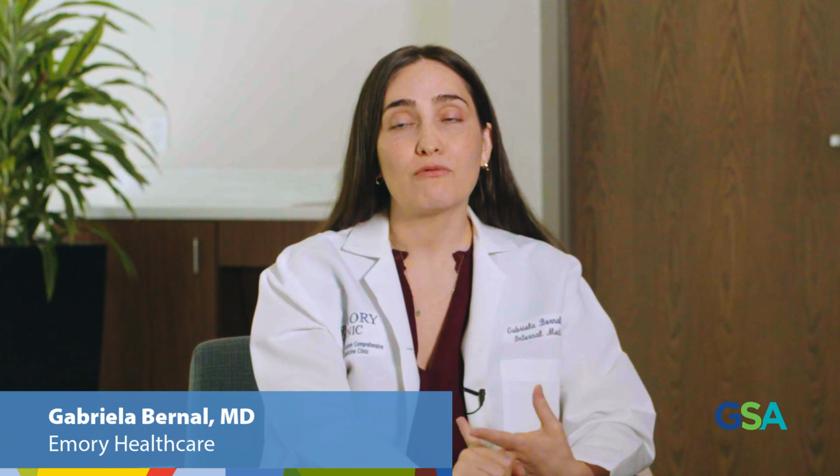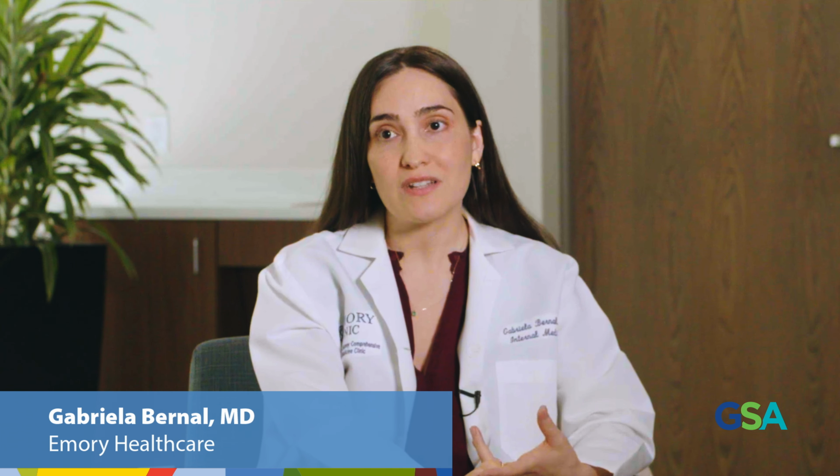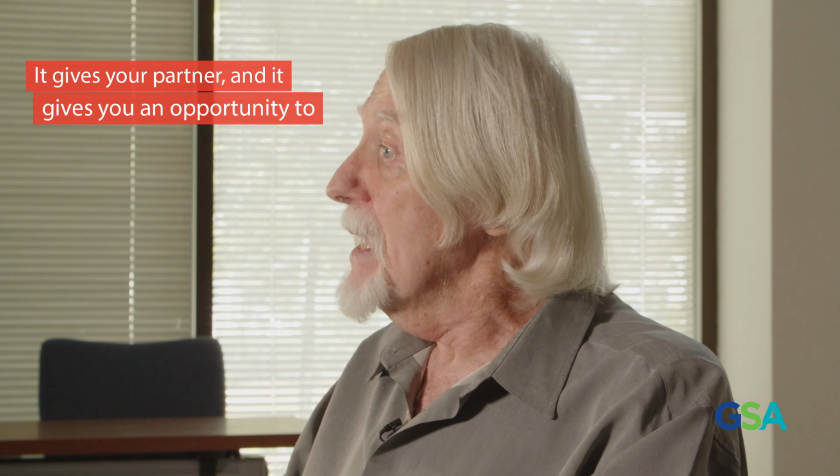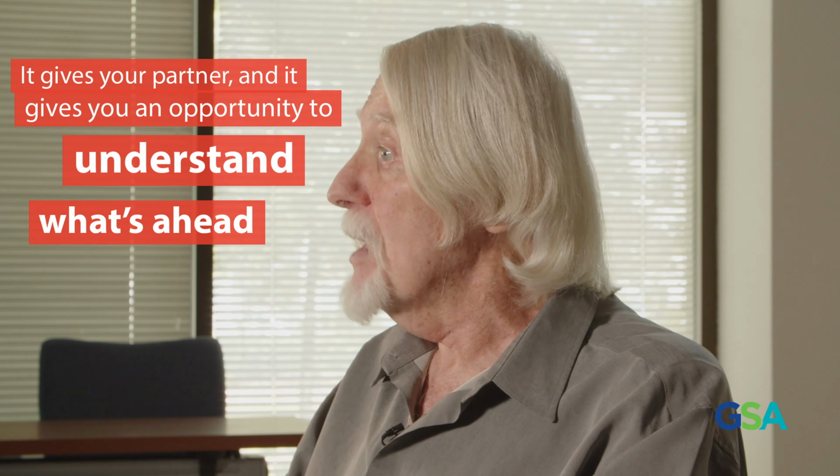Oftentimes we need to start looking very closely at medications because that's really important, especially with a diagnosis of dementia. I'm on a medication which is slowing the impact of this disease in the early stages. We're treating patients that have a dementia. It means that we can guide them through what to expect in the future. It gives your partner and it gives you an opportunity to understand what's ahead.